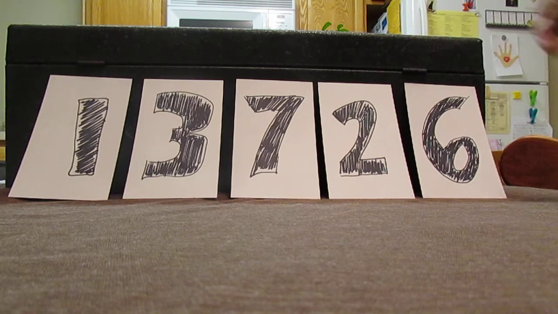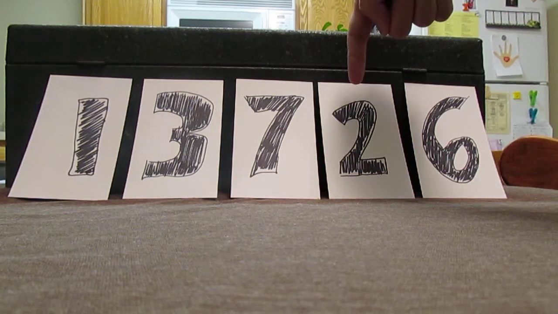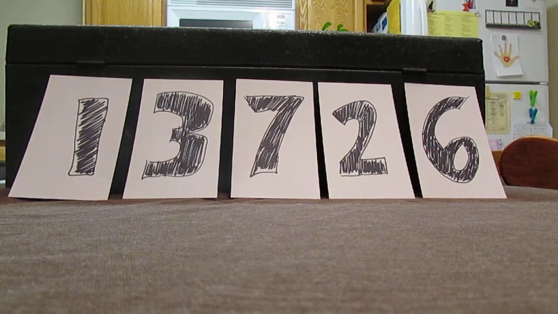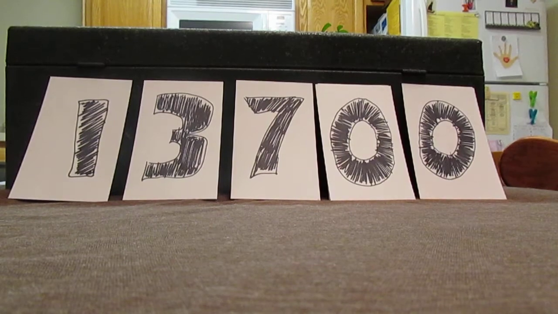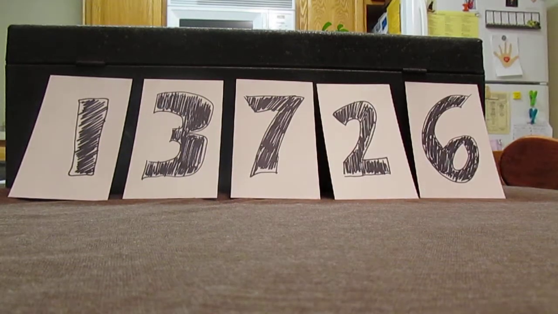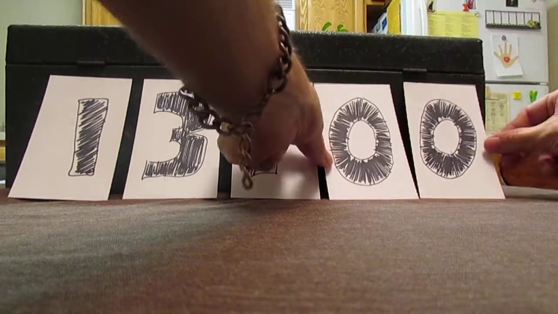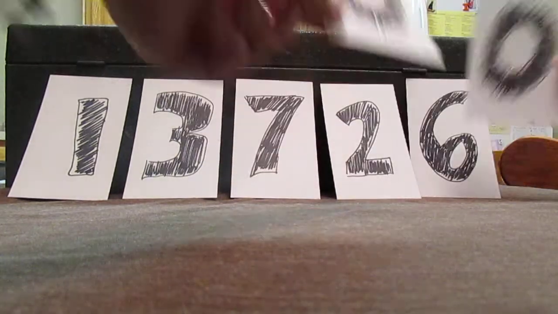So again, we were rounding to the nearest hundred place. We just look directly to the right, 4 or less. So the 7 gets to rest, and everything else becomes zeros. So again, before we round to the nearest hundreds place, after we round to the nearest hundreds place. We'll do one more now.